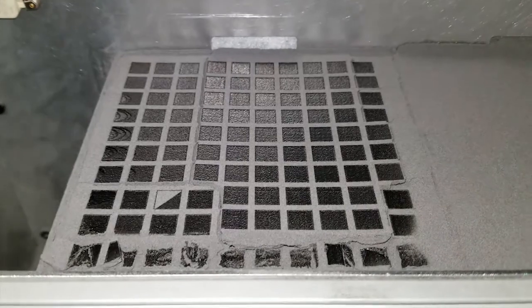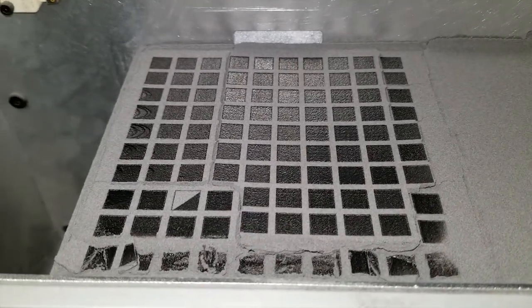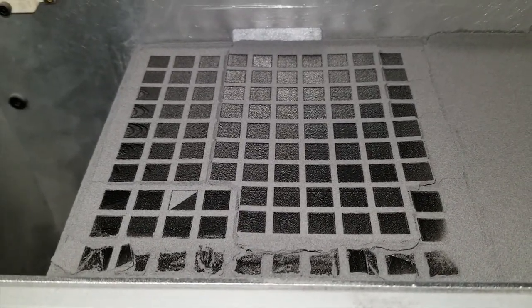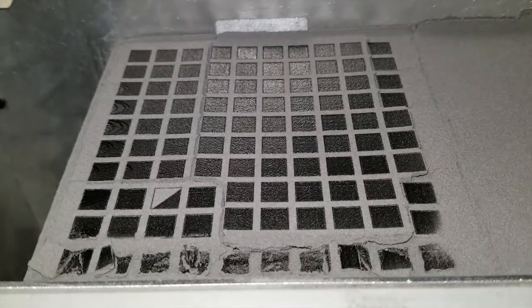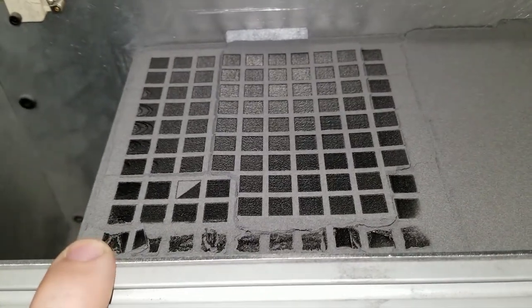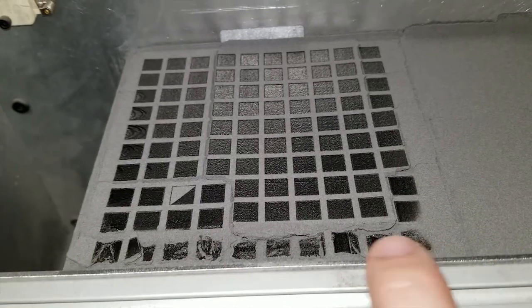So I might expand the limits of my bed. Yeah, this is a good sign. Basically, it shows me that I have good sintering everywhere in the bed, except for this corner here, and then these two squares here.